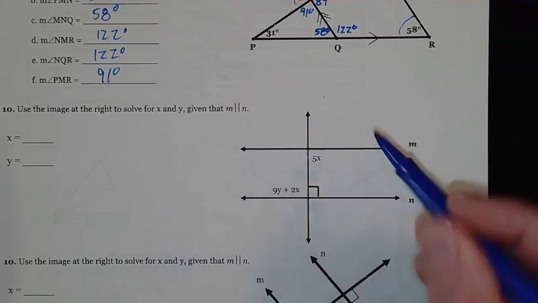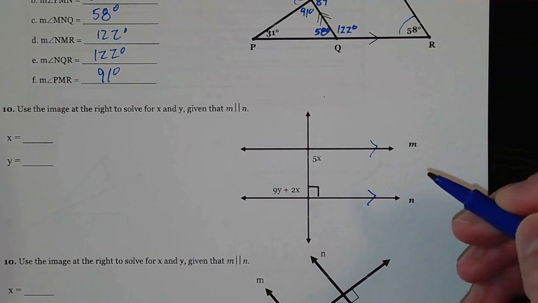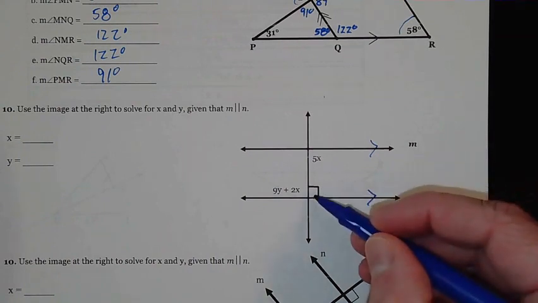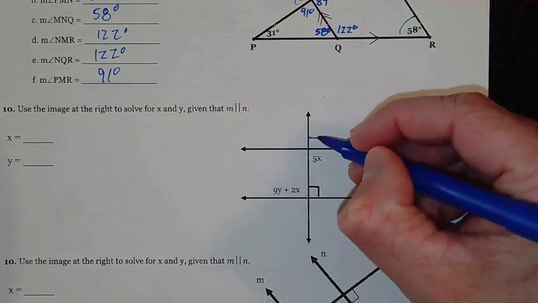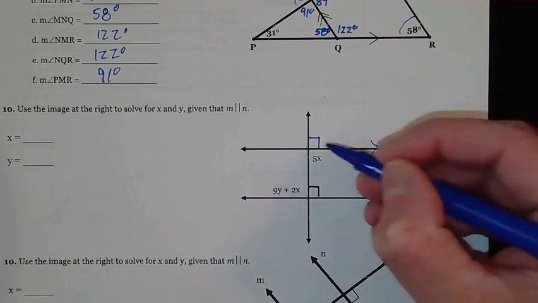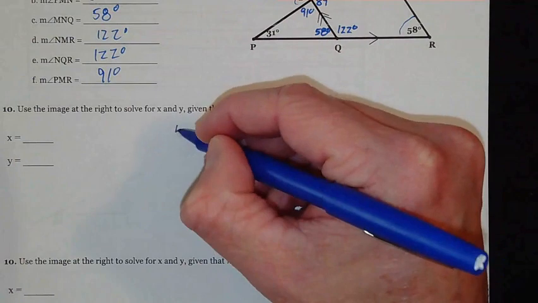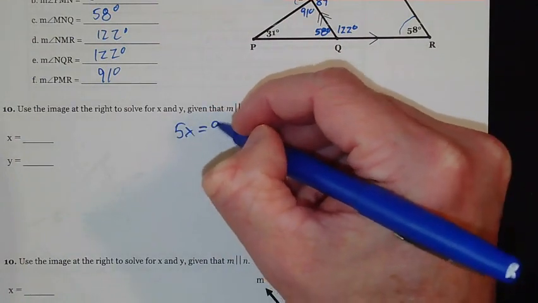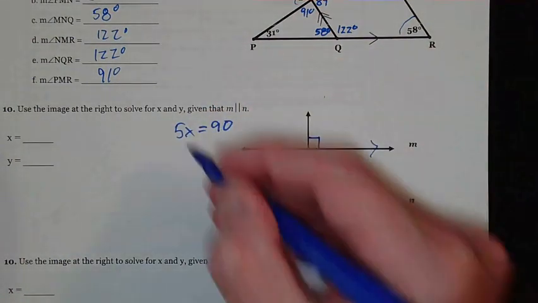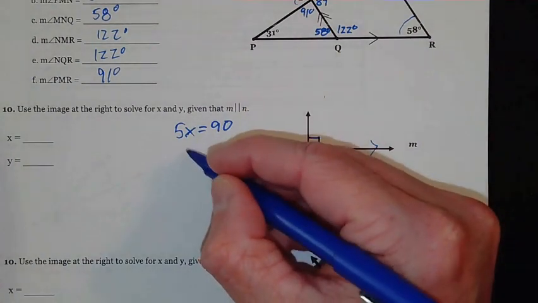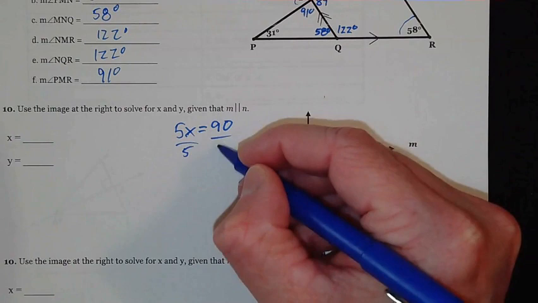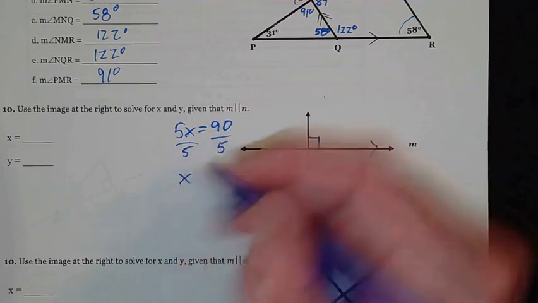Given that M is parallel to N, one of the things we learned a week ago is that if this transversal is perpendicular to one parallel line, then it must be perpendicular to the other one also. And if that's a 90-degree angle, then 5x must be 90. I know that, and so I can use that to figure out what x is. Divide both sides by 5. And what do we get?